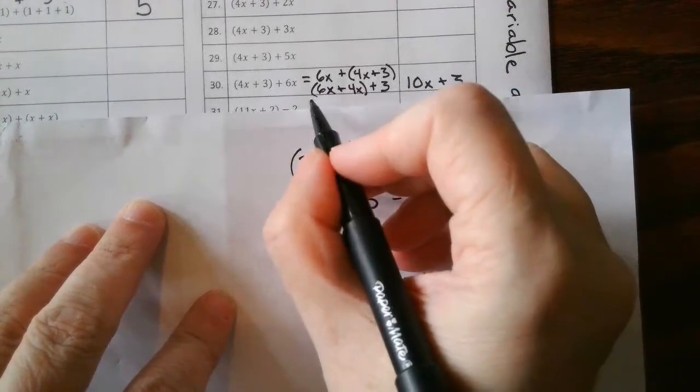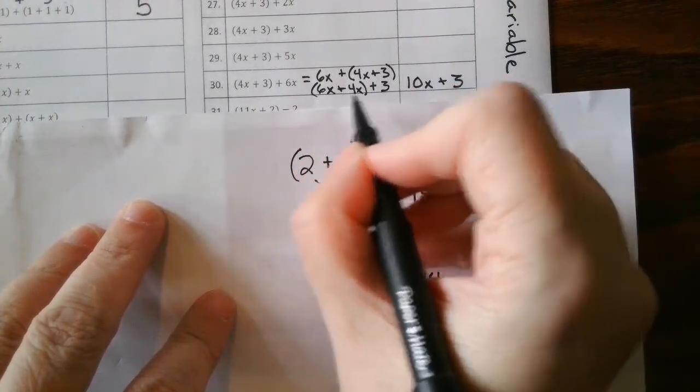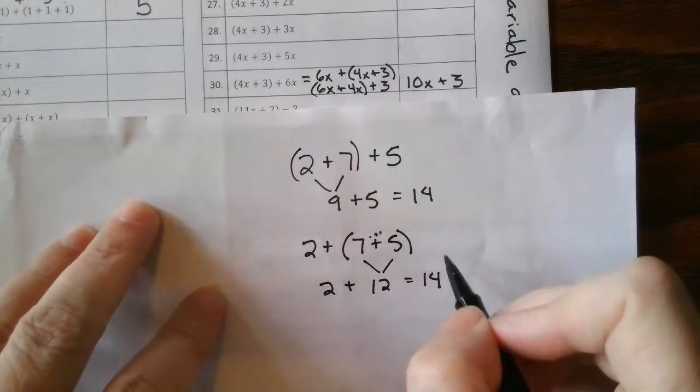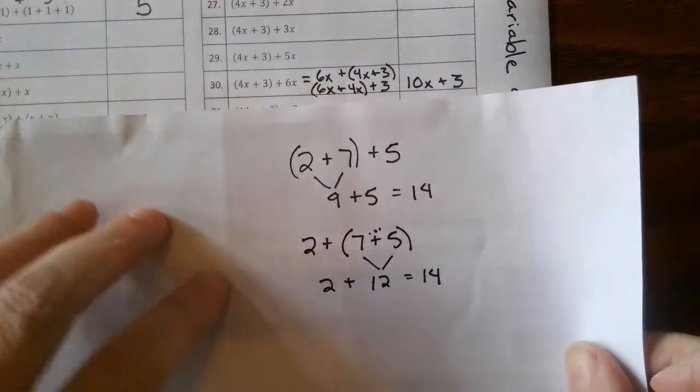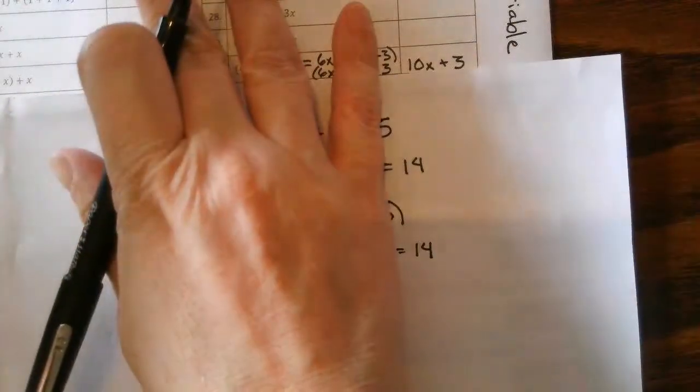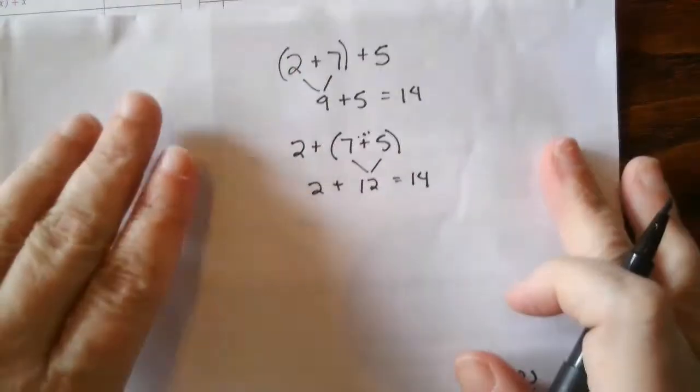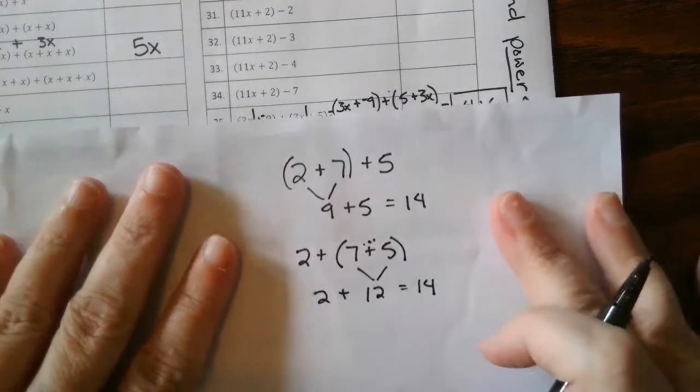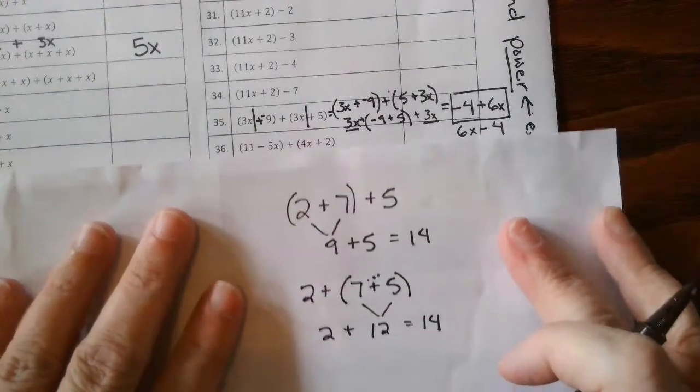So since I have all addition across here, it doesn't matter what I do first. I'm always going to get the same answer. Let's go ahead and move on to the next one. Now, my paper from here on out is going to have most of the answers on it, but I'll still walk through with you what I did.